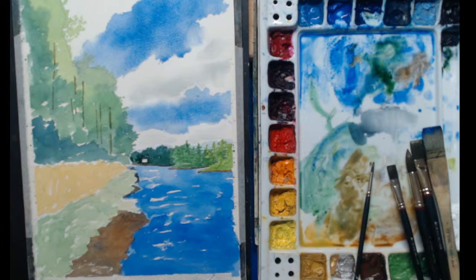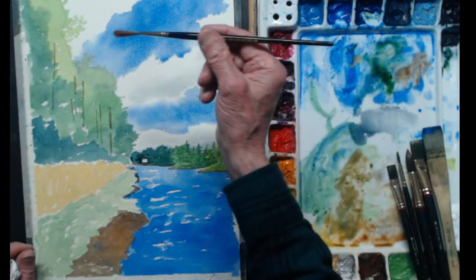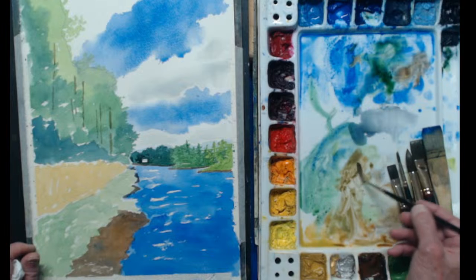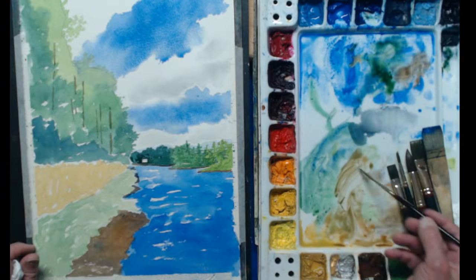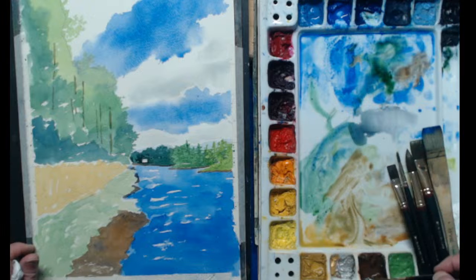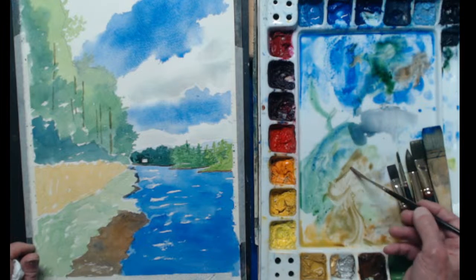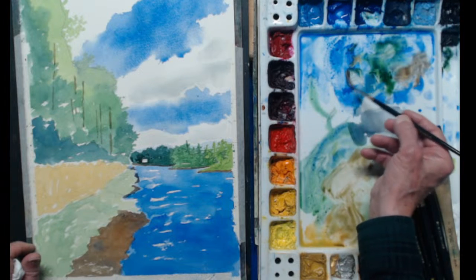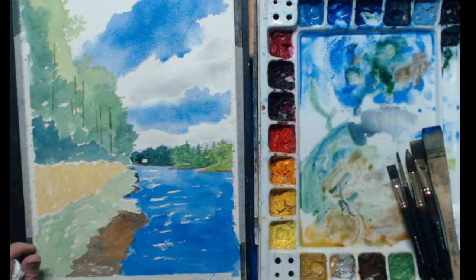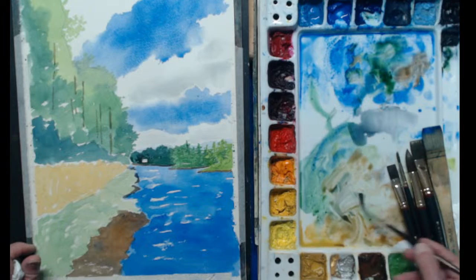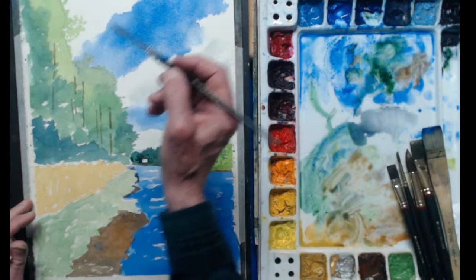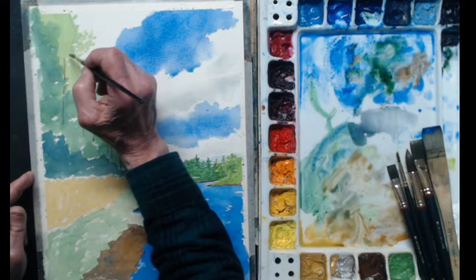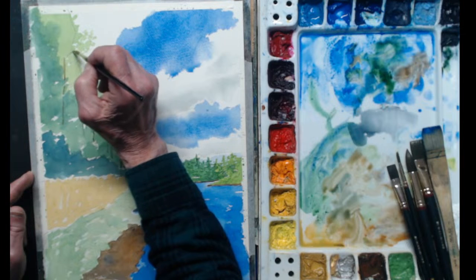I think I'll use my rigger. Okay, this is a number 4 rigger, a Holbein number 4 rigger. Synthetic, but it does a good job. Now I'm going to pick up some of that burnt sienna, mixed in with a little bit of that blue. Doesn't matter, blue or green, just a little darker. And then with the rigger, I'm going to go up here and put in some branches. So I'll bring this down so you can see what I'm doing. I'm going to put in some branches now off the side here.